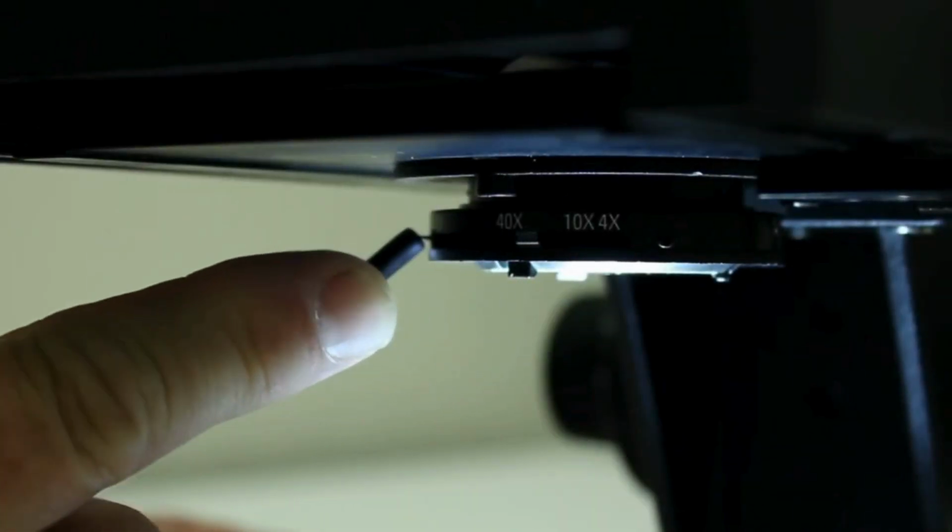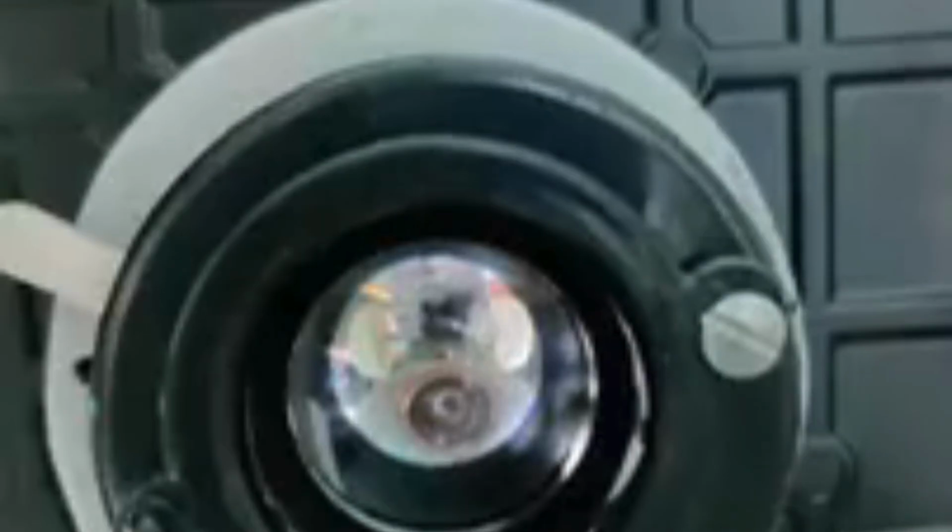4. Operating screws, condenser, iris diaphragm, mirror and stage clips should always be handled carefully.